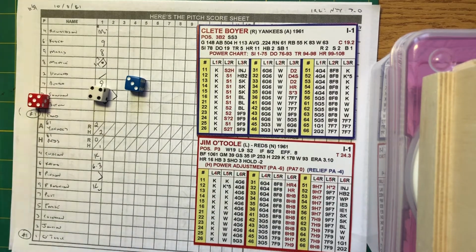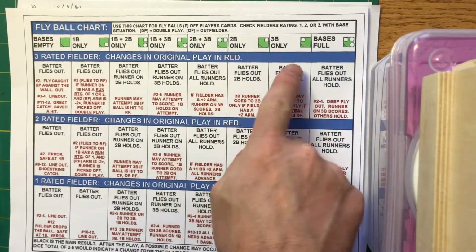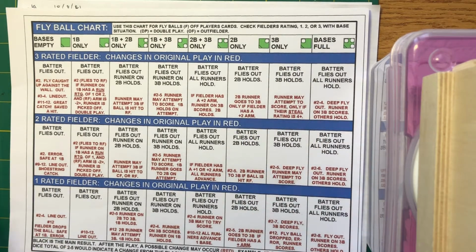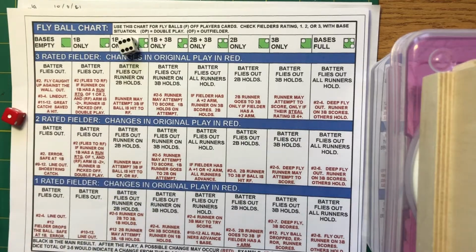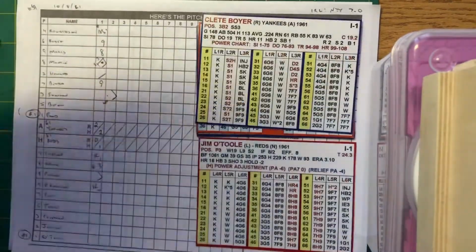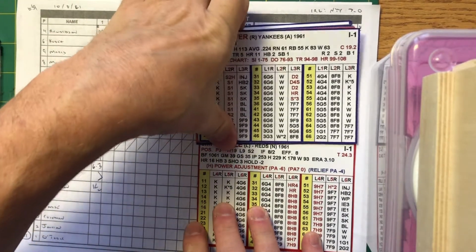Pinson with a runner on third. So this is our column here. 2-rated fielder. He makes the catch. Skowron has to hold. And there's 1 down. Now it's Whitey Ford.